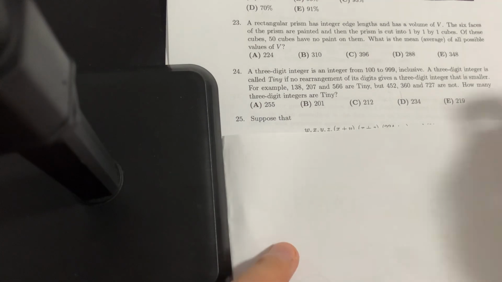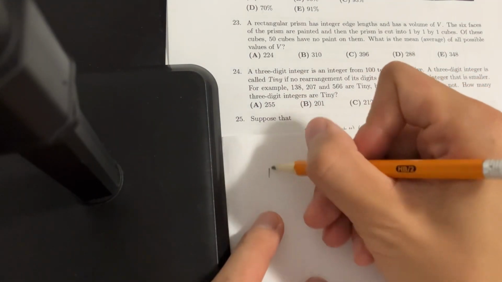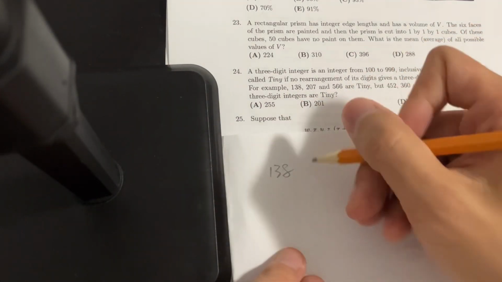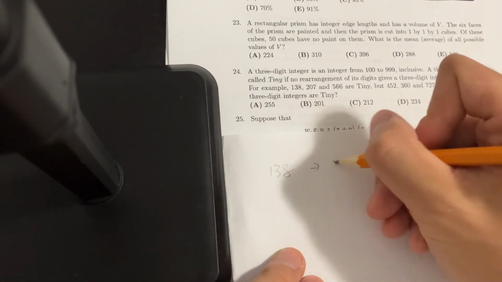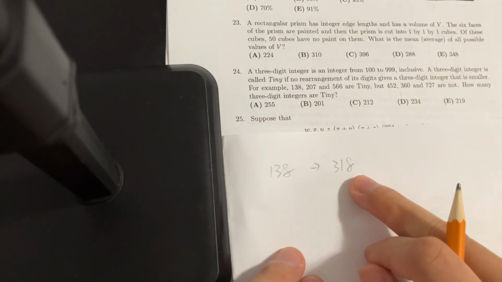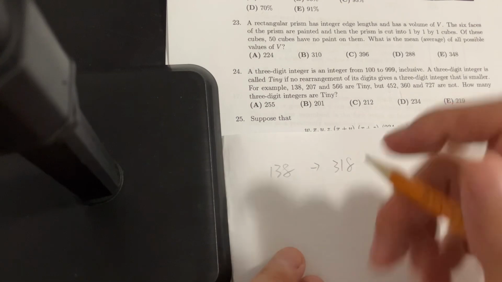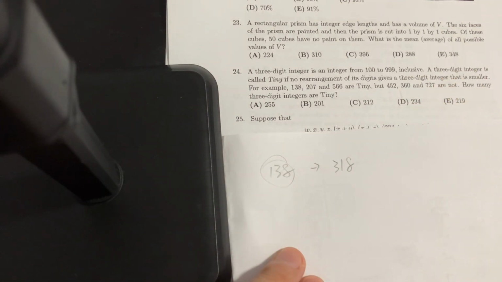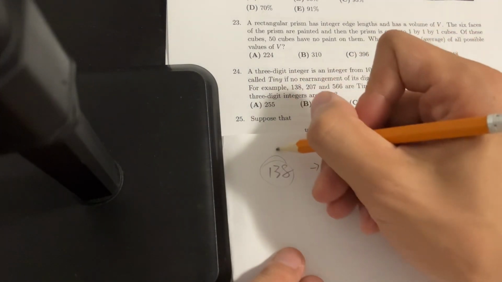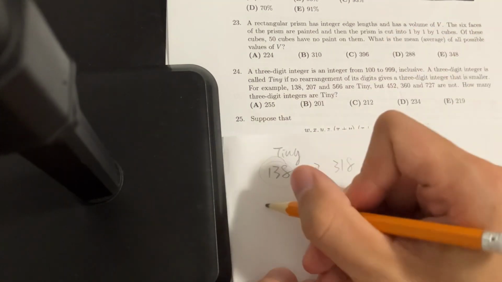Let's just check the tiny ones. 138 is tiny, because if you rearrange it, for example 318, this is bigger, so this number is the smallest possible arrangement. That is why this is considered tiny. Now how about 207?